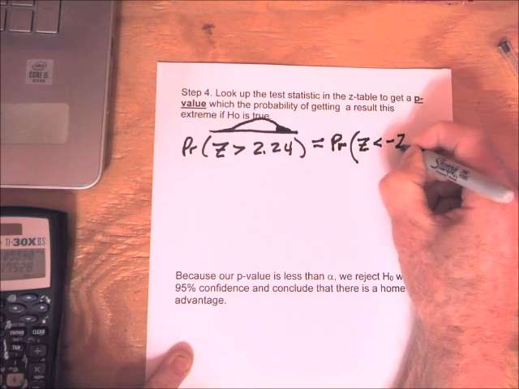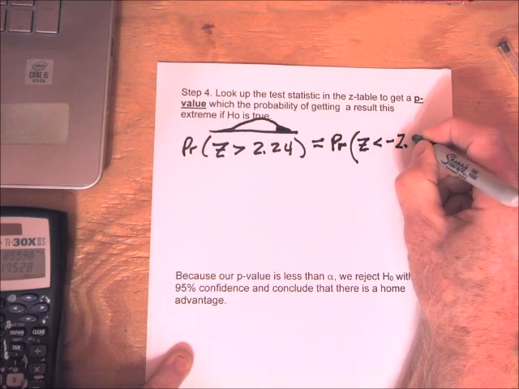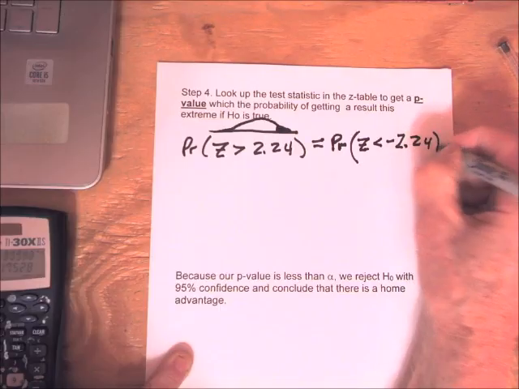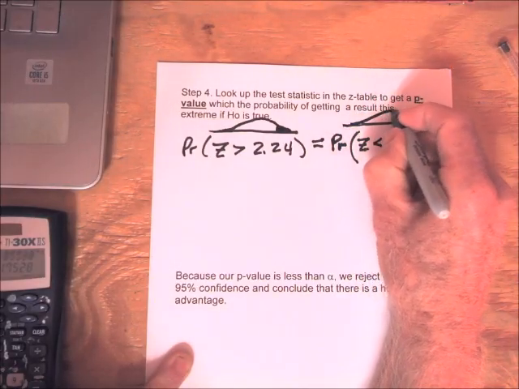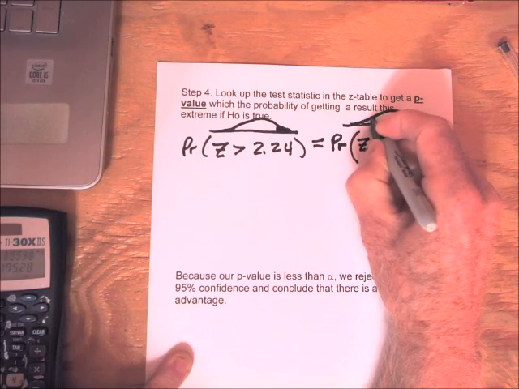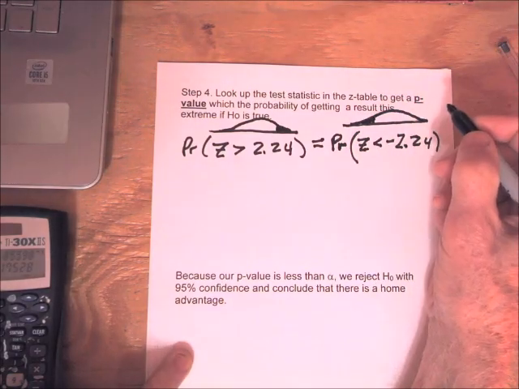So we want the probability z is less than negative 2.24. So that would be at the other extreme. It's going to be on the other tail. Corresponds to this area here.